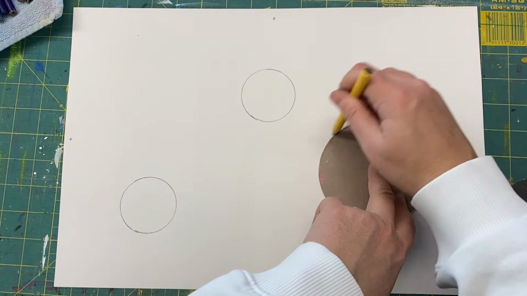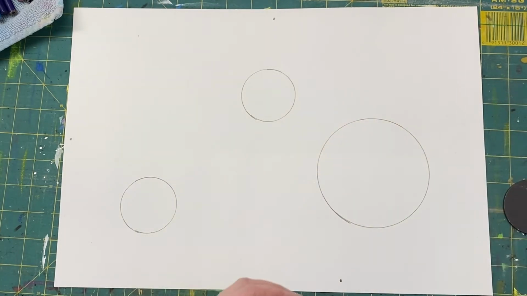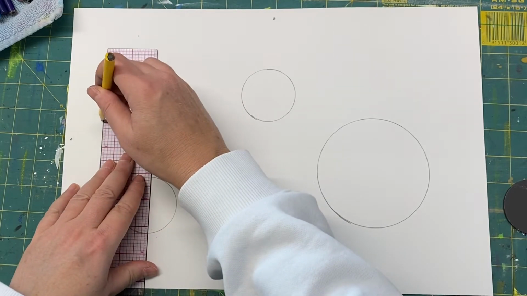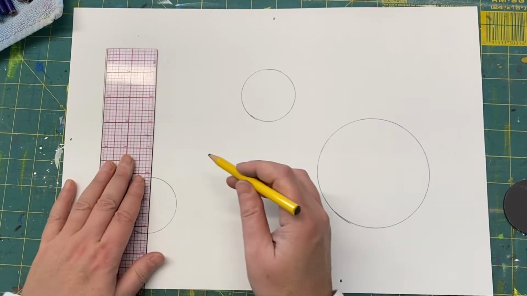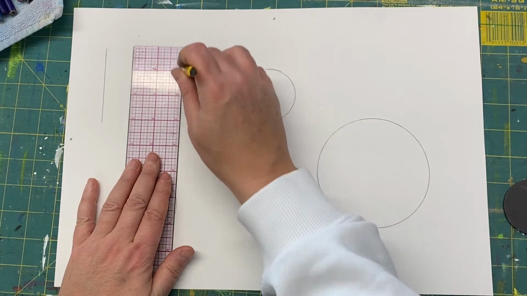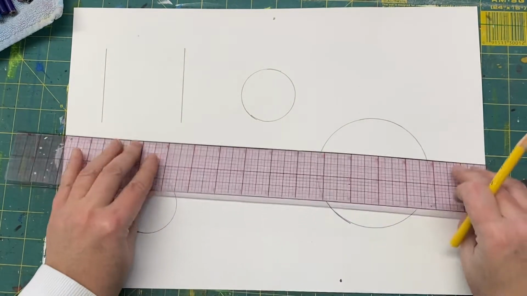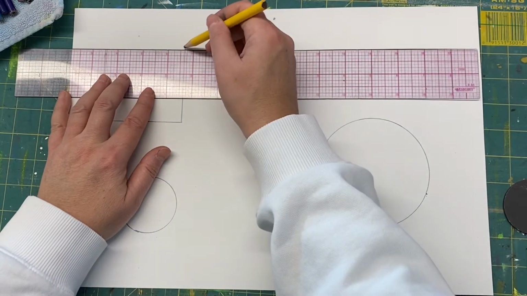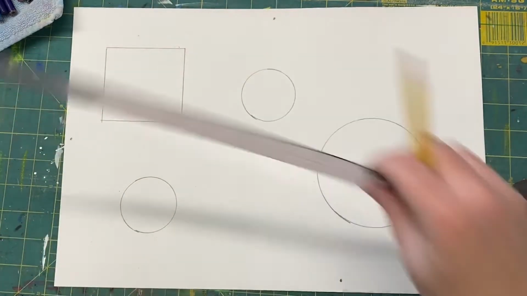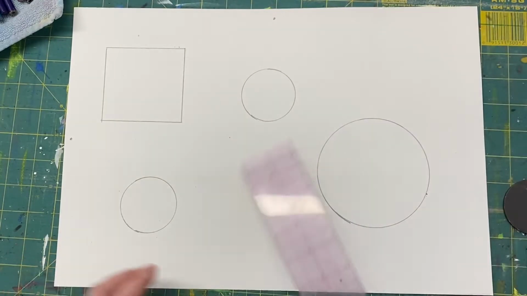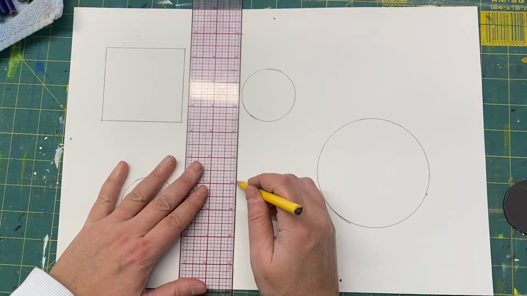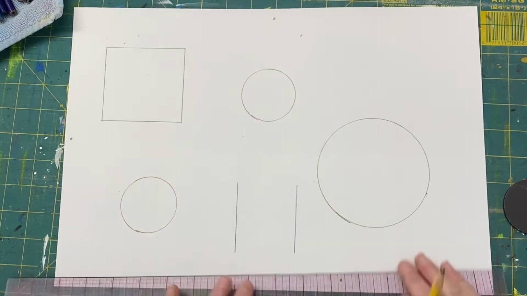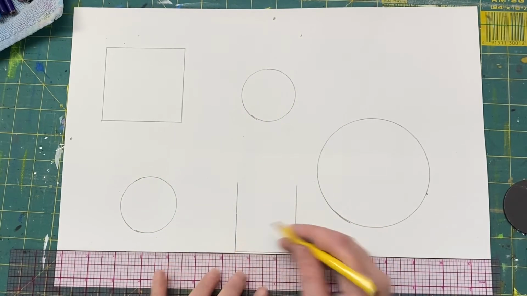And then I'm going to draw a couple of squares. And I'm going to use my ruler to draw a little bit bigger square, I think. But definitely want to use your ruler for drawing these, or use a shape that is a perfect square or rectangle shape. And then I think I'm going to do one more over here. Whatever shape you feel like.